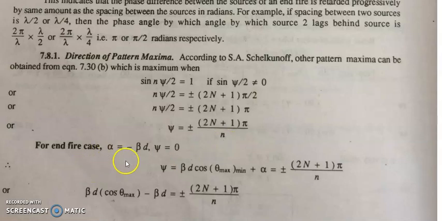For the ENDFIRE case, we saw alpha is equal to minus beta d and psi is equal to 0. So, psi is equal to beta d cos theta maximum plus the value of alpha. What is it? Plus or minus 2n plus 1 into pi divided by n.